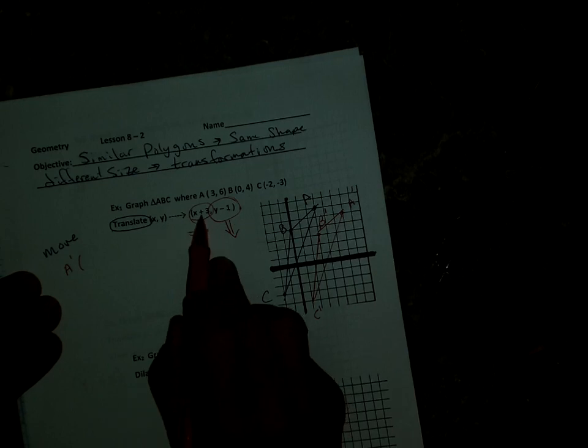But I think what's easier in this case is just to simply say, okay, A prime. So I'm going to add 3, subtract 1. So add 3 to this. A prime is 6, subtract 1, 5. Sure enough, 1, 2, 3, 4, 5, 6, 1, 2, 3, 4, 5. Boom, there it is. B prime, okay?